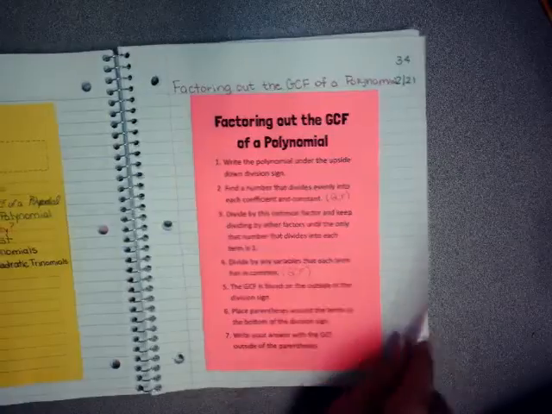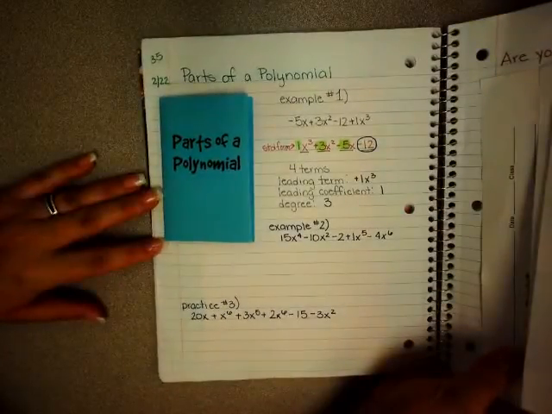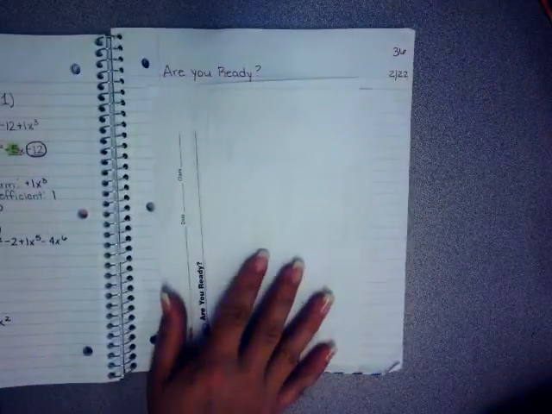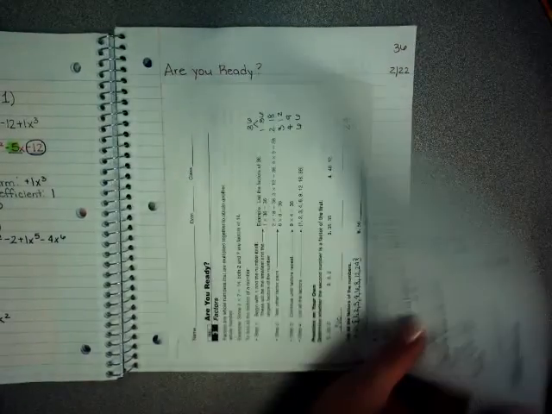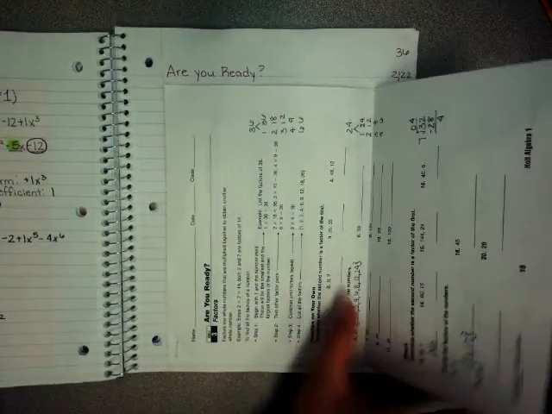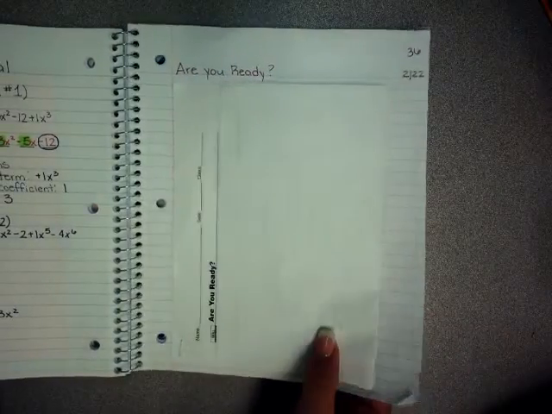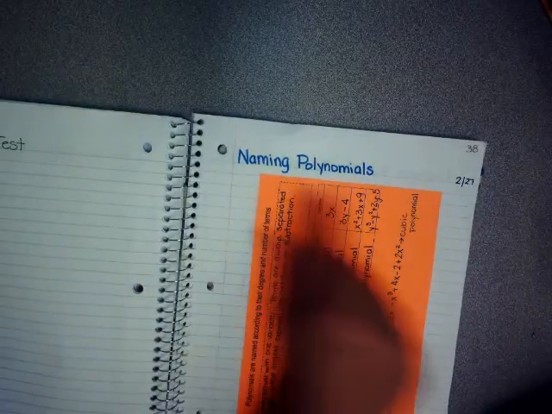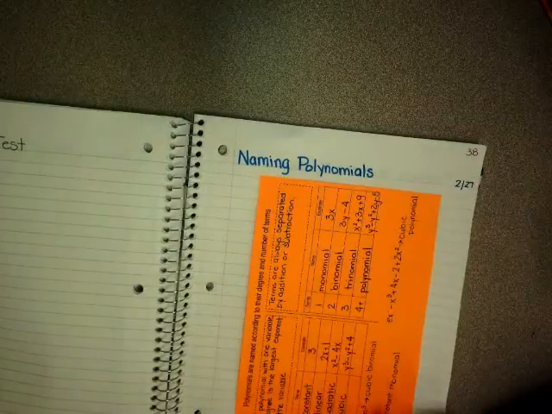Okay, so this is page 34. Page 35, which is the videos that are posted before. You did with the sub, parts of a polynomial. Page 36, some of you have gotten this back, some of you did not. It's the classwork that we did with the sub. Okay, so page 36, are you ready? Page 37 is your unit test that we took. Again, some of you have gotten it back, some of you have not. And then page 38 is naming polynomials, which we did today on 2/27, and we're going to go through this.